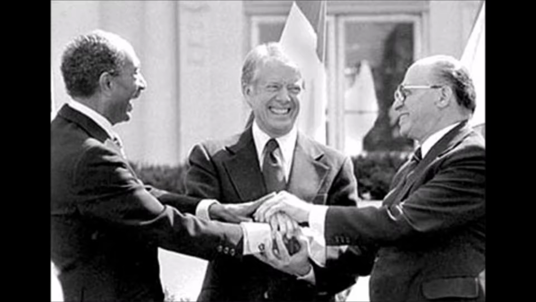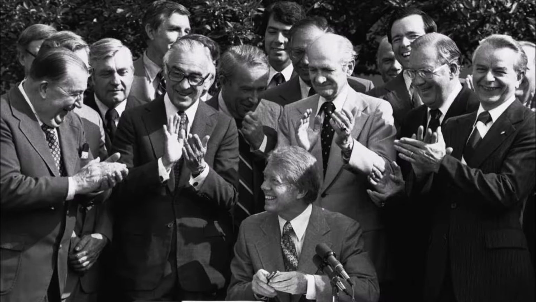The agreement got Egyptian President Anwar Sadat and Israeli Prime Minister Menachem Begin the Nobel Peace Prize. It also earned Anwar Sadat a grenade blast and 37 rounds of automatic assault rifle fire, and soon after, a painful death. This came from a radical Islamic group called the Egyptian Islamic Jihad.